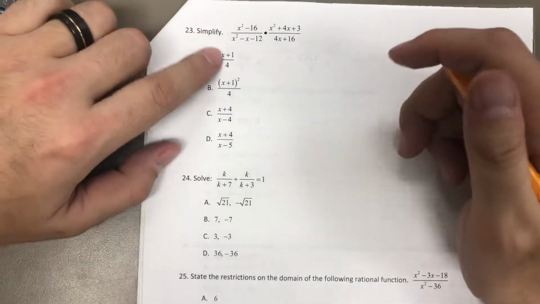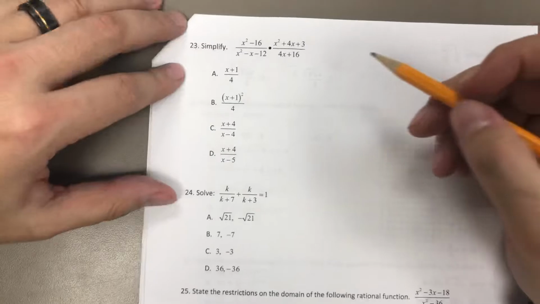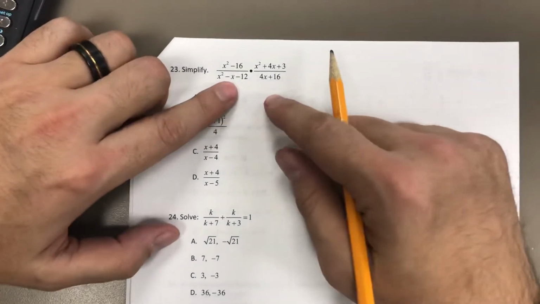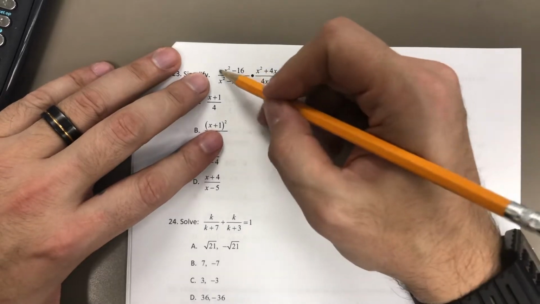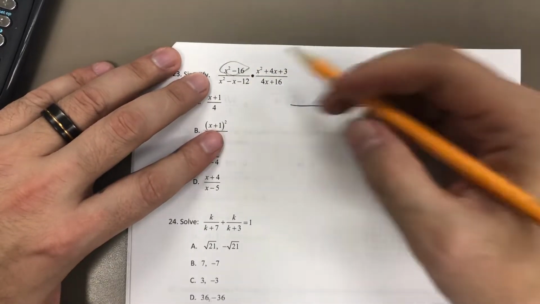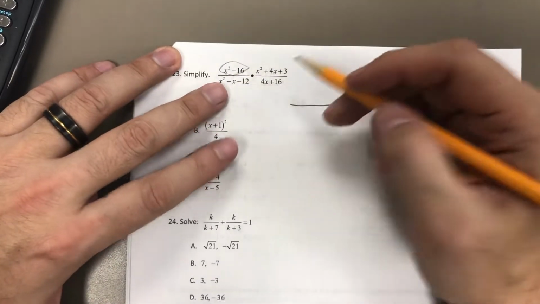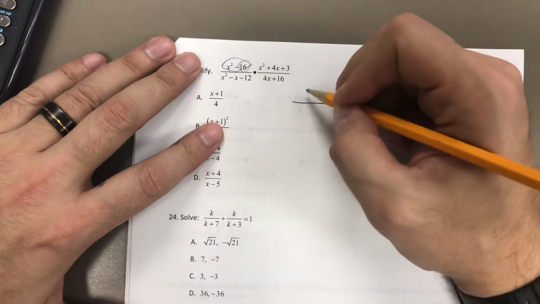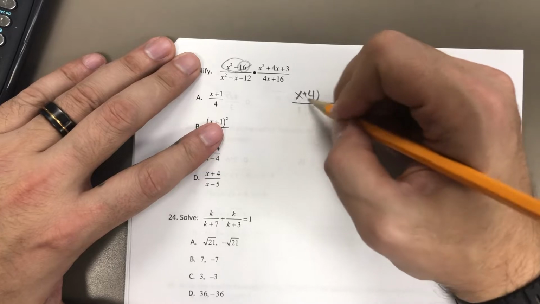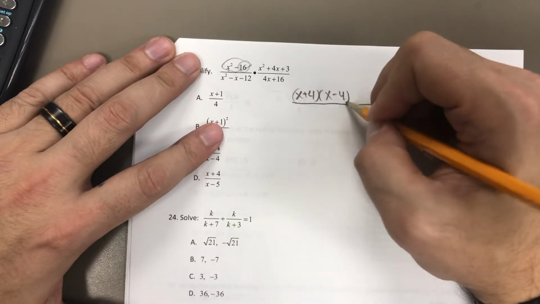So number 23, we have to simplify. The easiest way to simplify quadratics and rational functions is to factor everything. So let's factor each and every part of it. Let's factor the first part. The first one we have is x squared minus 16. This is a difference of squares problem. So when I take the square root of 16, I get 4. So that's going to be x plus 4, x minus 4.